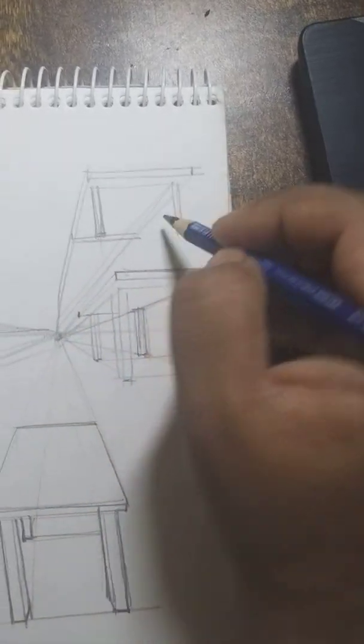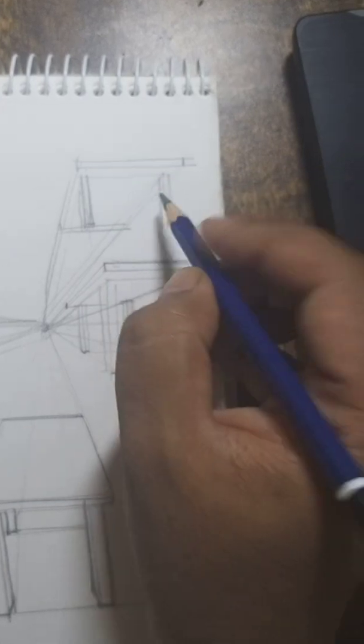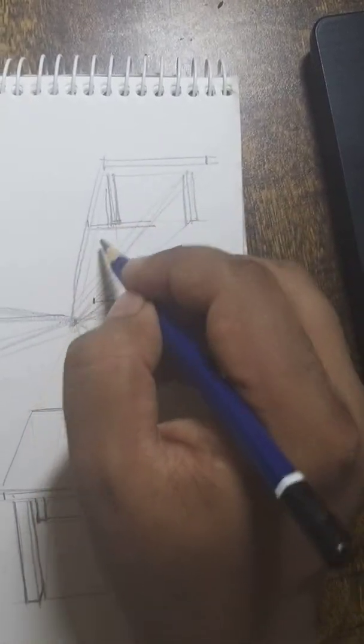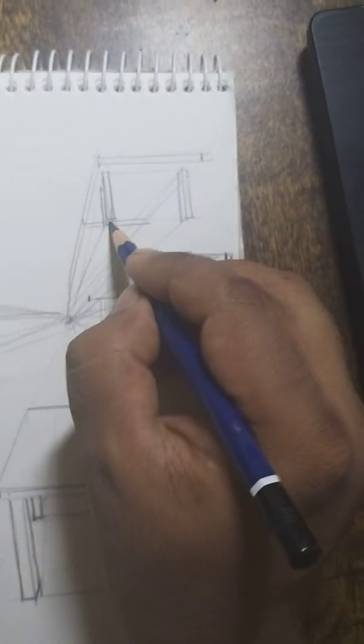So you can get this side, and this point to this point will give this edge. This point to this point will give this edge. Okay, so completed.